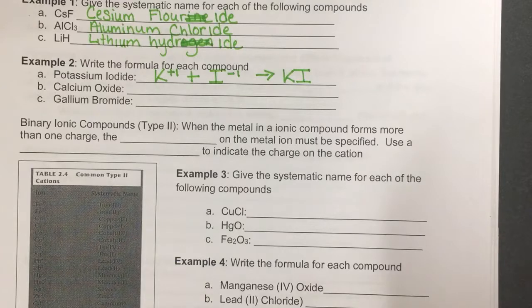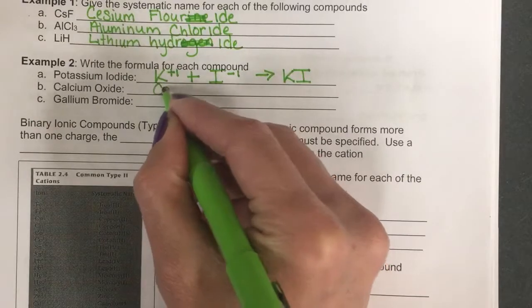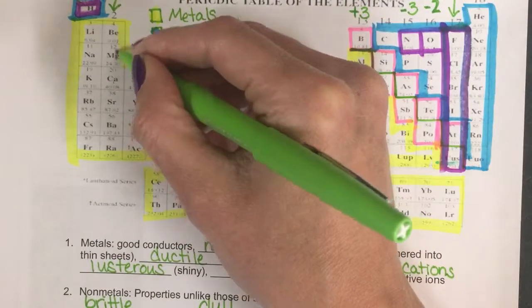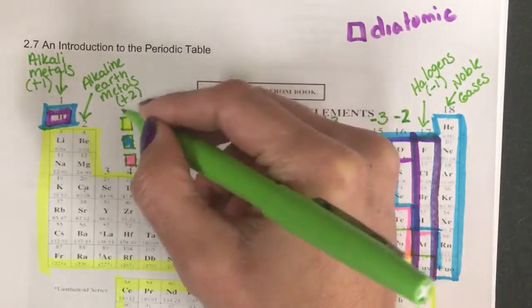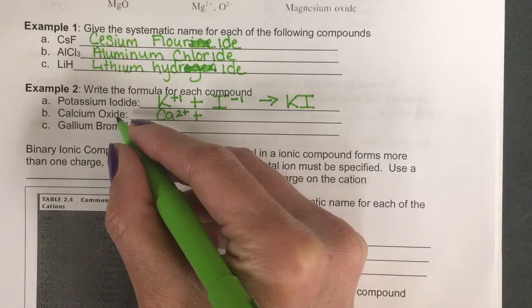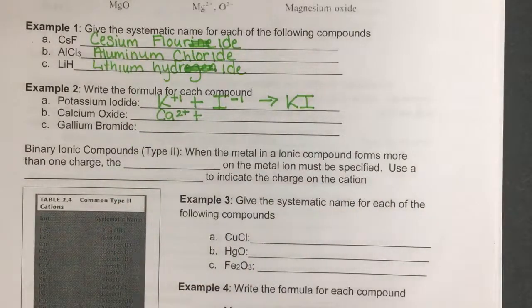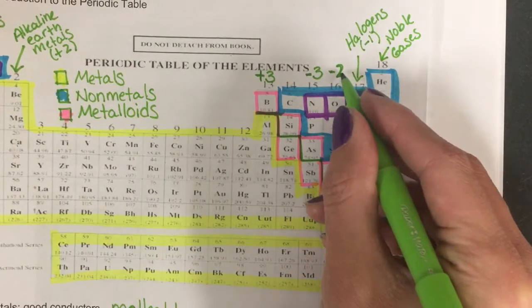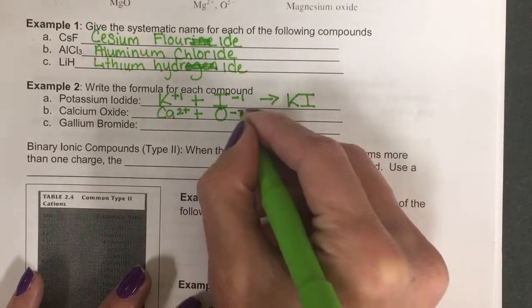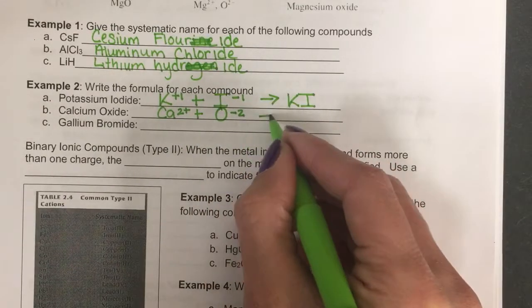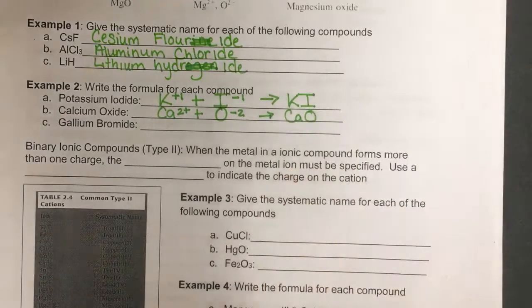So let's look at calcium oxide. I've got Ca. If I look at calcium on the periodic table, calcium's an alkaline earth metal. It's a +2 charge, so I'm going to write +2 next to that. Oxide was originally oxygen, so that's an O. I look on the periodic table. Oxygen was originally a -2. So +2, -2. Because the numbers are the same, all I do is squish them together.